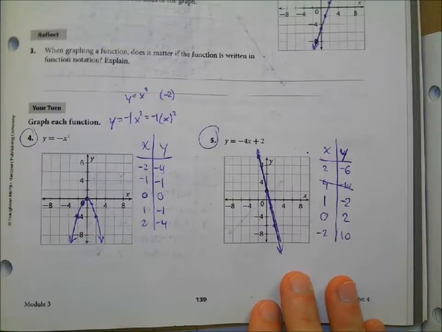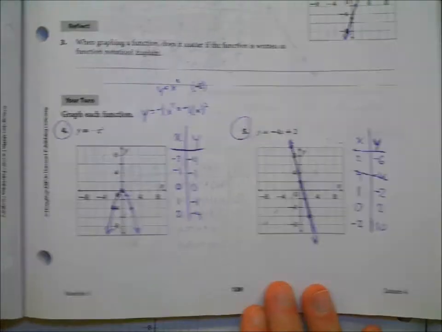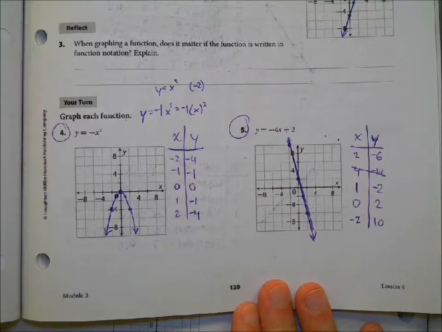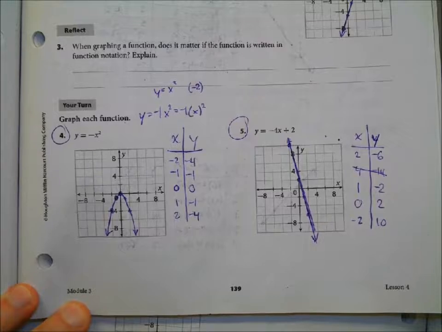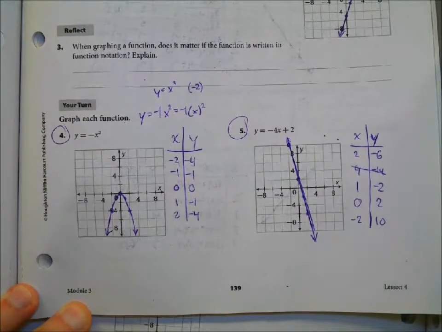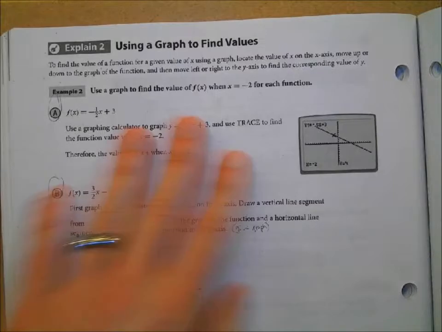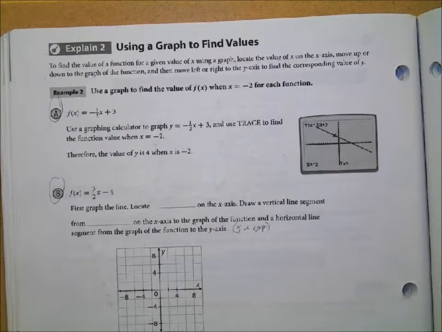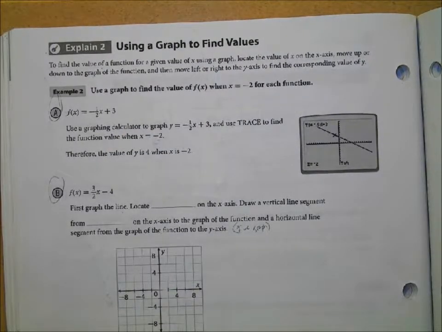Go ahead and get out your graphing calculators. Are you all done? Okay. So next page, page 140 here, we're going to show you how to use our graphing calculators to help us graph stuff. Okay, have you guys graphed on your graphing calculators before?